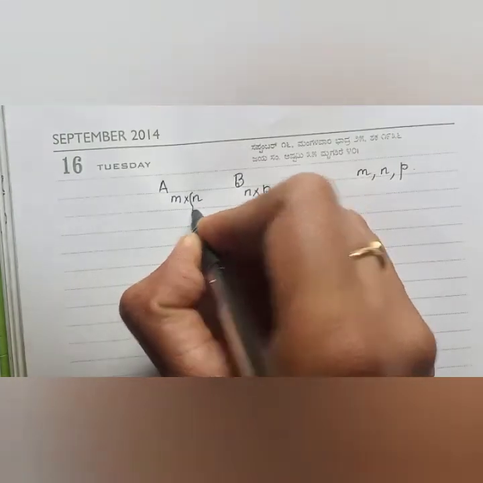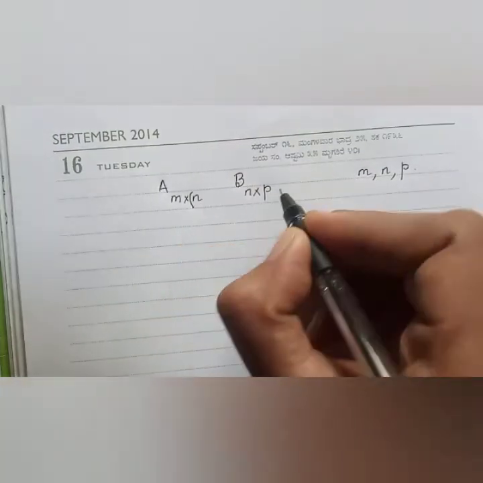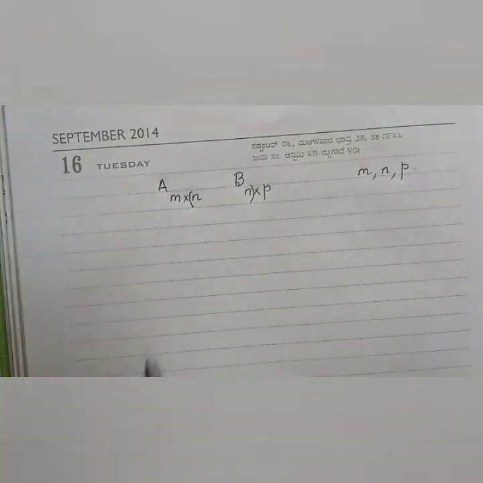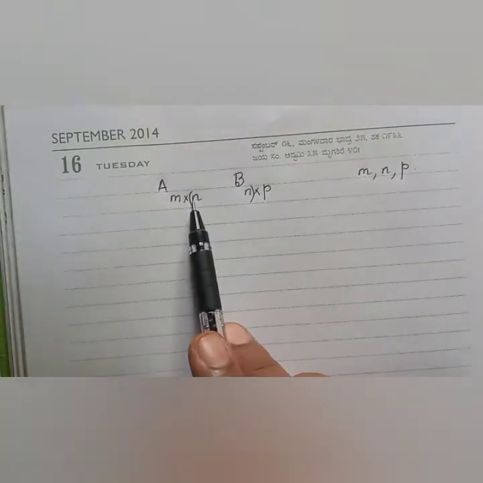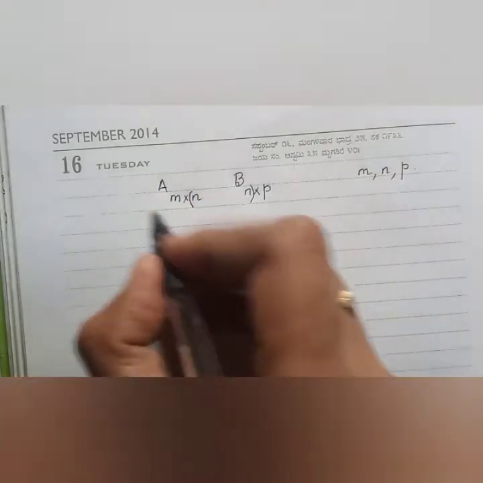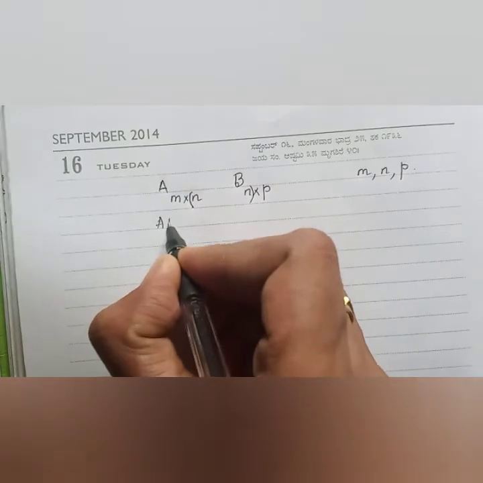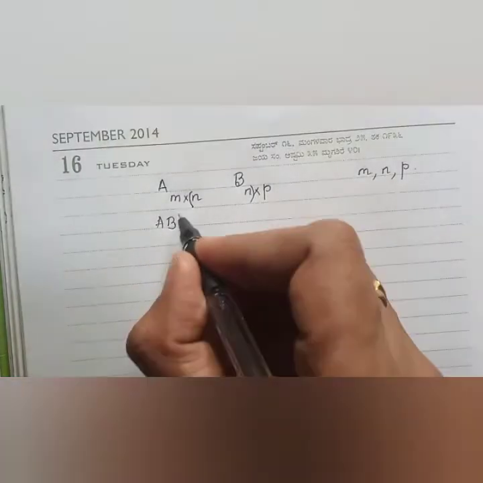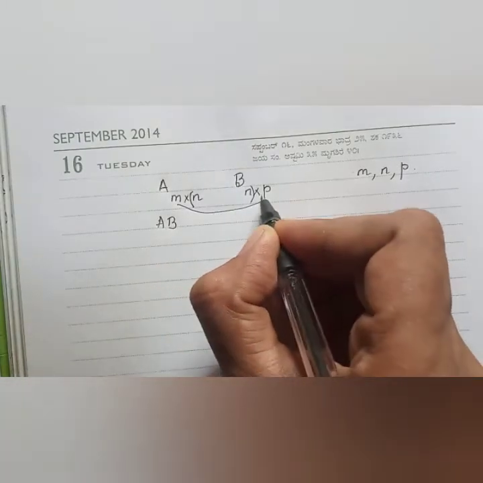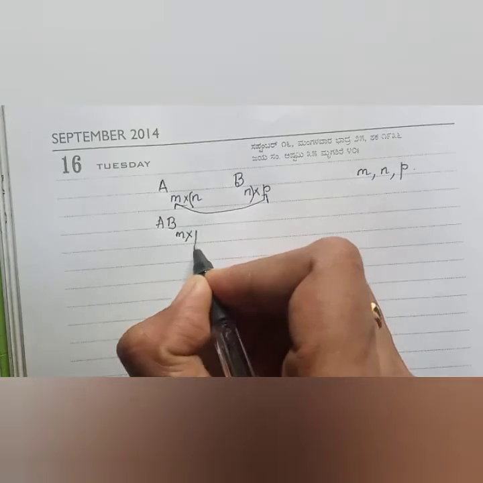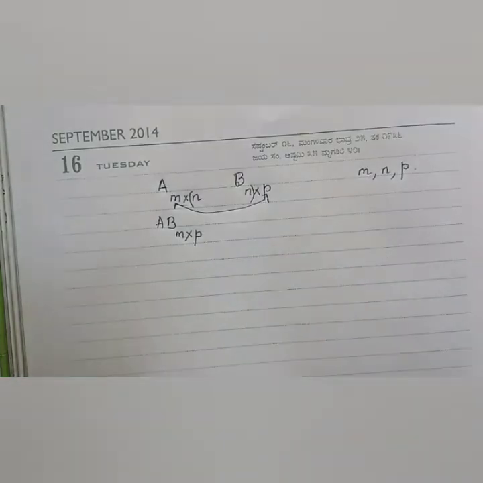The number of columns of A equals the number of rows in B. Therefore, the product AB exists, and the resultant order is m by p. Is it clear?